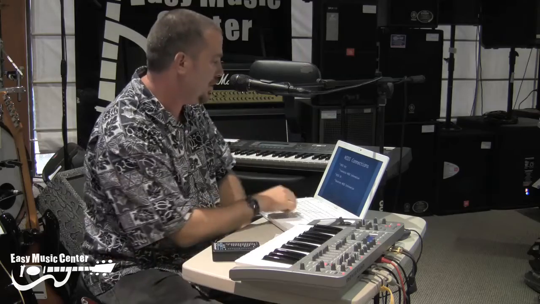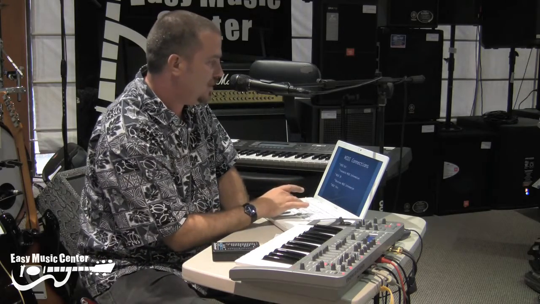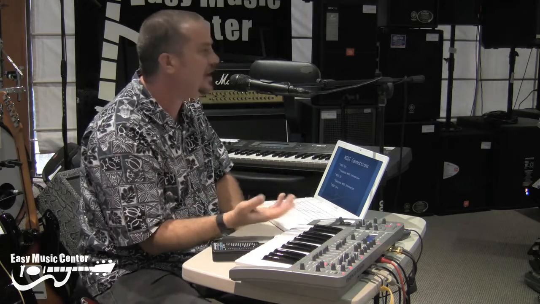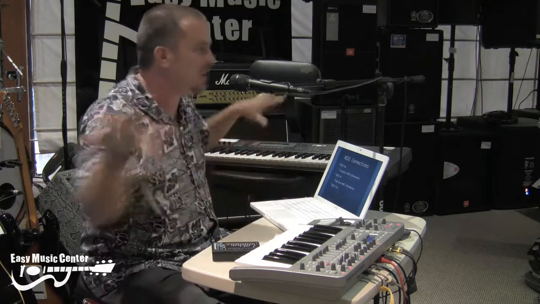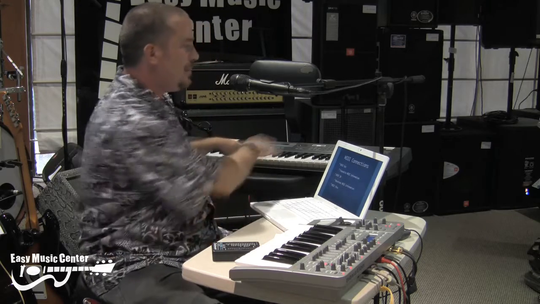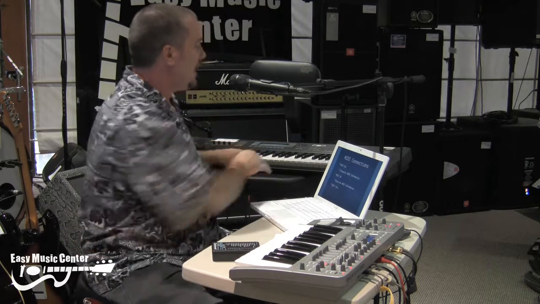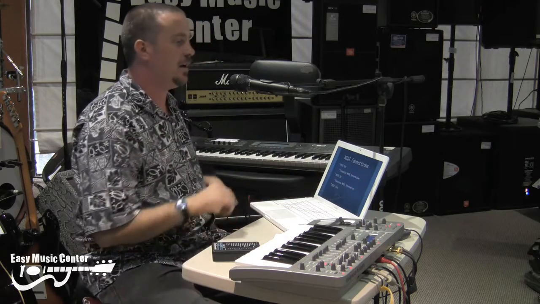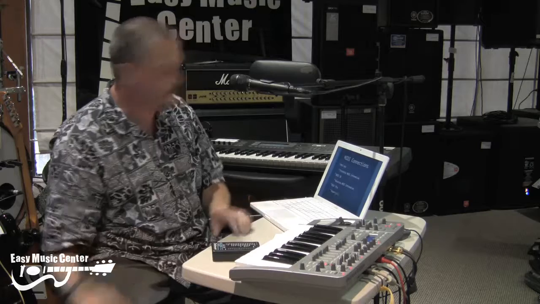So what's a through port do? The idea of a through port is if we had a third device. It's rare today. Again, I don't see the fortress of keyboards that often, but basically if I were to play this device, I would maybe want to control several devices. And as I play this one, the through port will repeat the messages, anything that comes in an input.